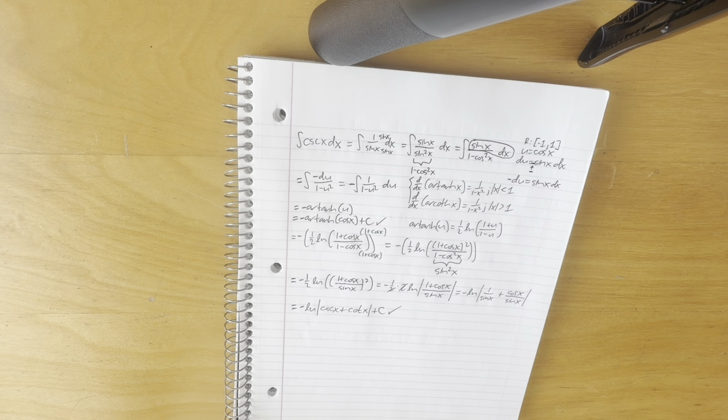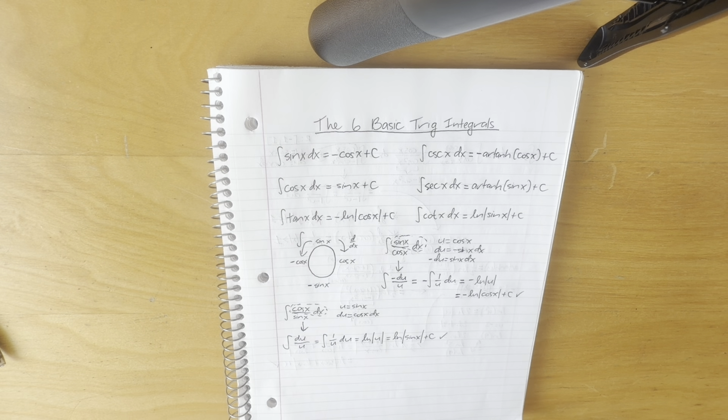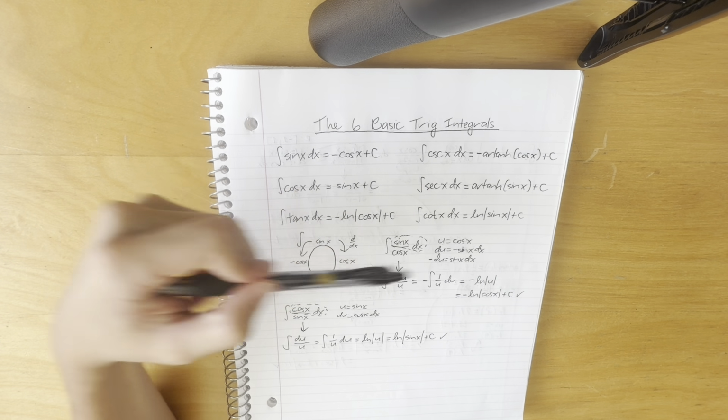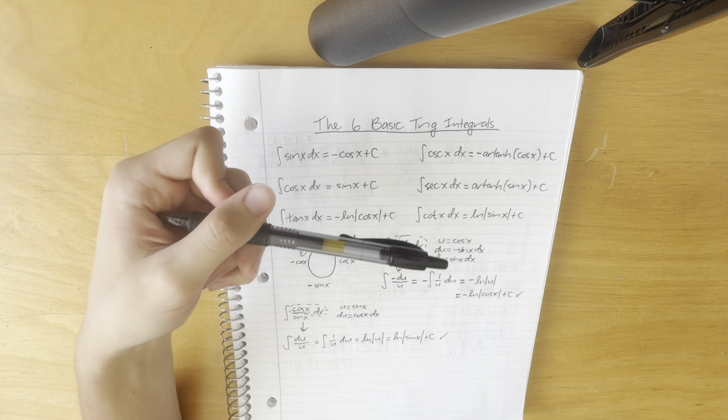You don't have to know any of that. There's no trick, no multiplying the top and bottom of the integral by secant of x plus tangent of x, or cosecant of x plus cotangent of x. None of those tricks. This is how those tricks were derived, from this. And going back to the very beginning, if you are taking Calc 1, I highly recommend that you remember these forms. They're going to make your life easier.